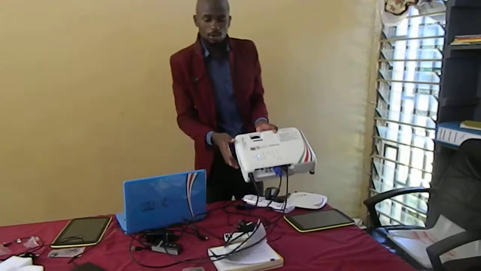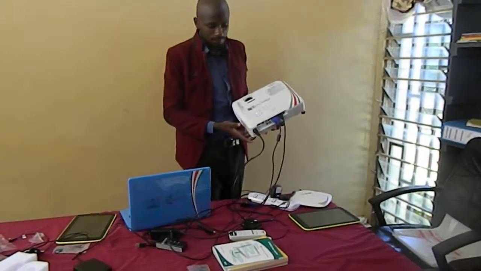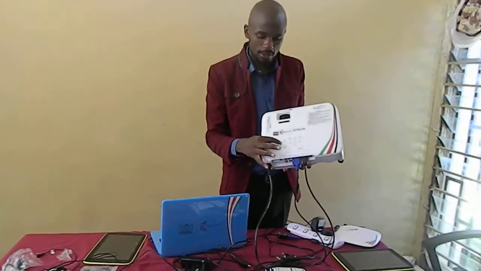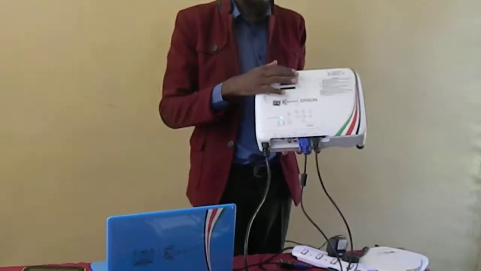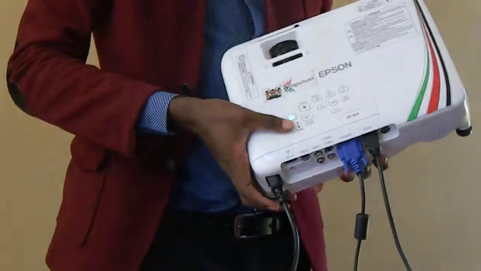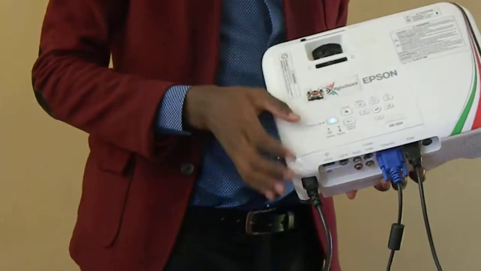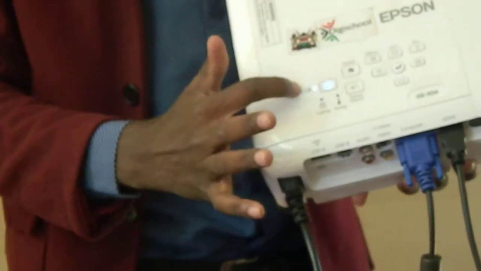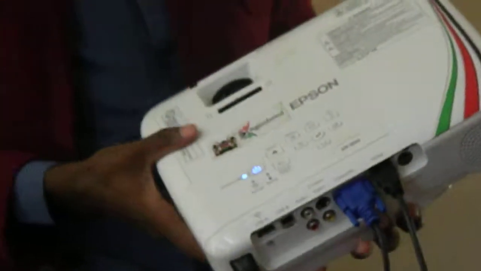So powering on this projector, as I have shown you, this projector, when you put it on power, there's that blue light that shows there, but that doesn't mean that it is powered on. So you have to power it on first. You press that one once, and it will show another blue light somewhere there. Now that means it is powered on.